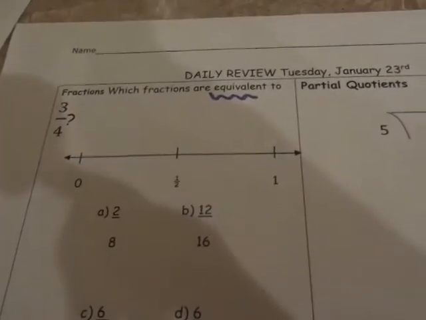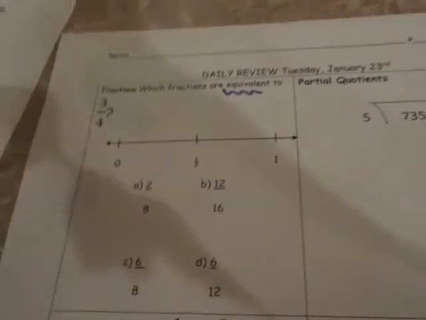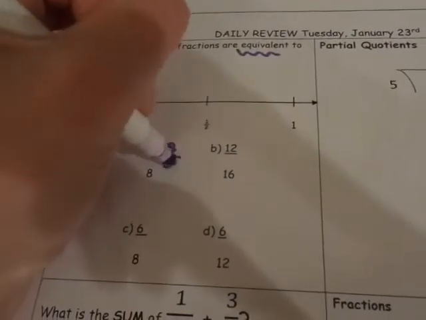Homework for Tuesday. Number 1. Which fractions are equivalent to 3/4? So the key word here is equivalent, meaning which numbers could equal 3/4? They could be reduced, or you can cross multiply. So cross multiplying helps you think about this.